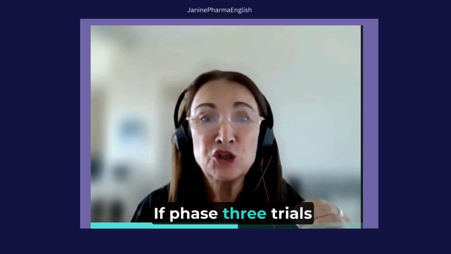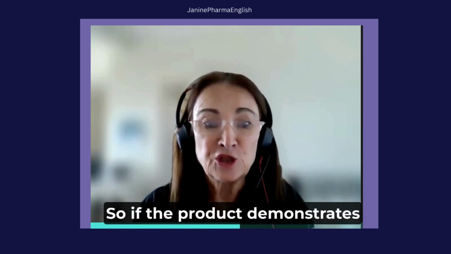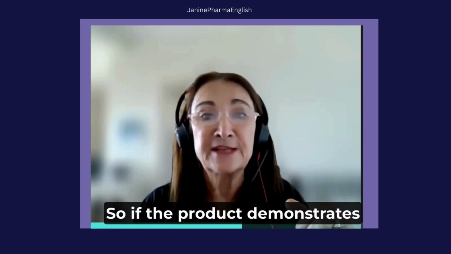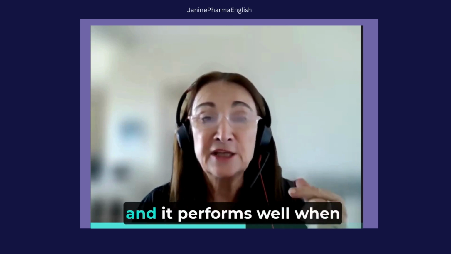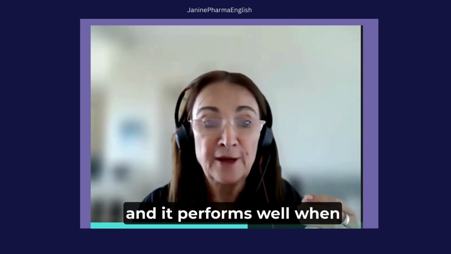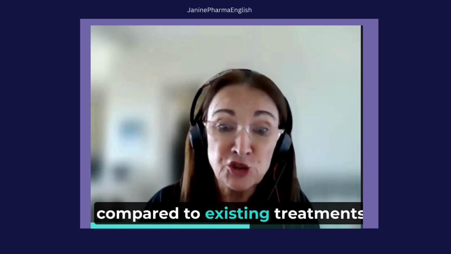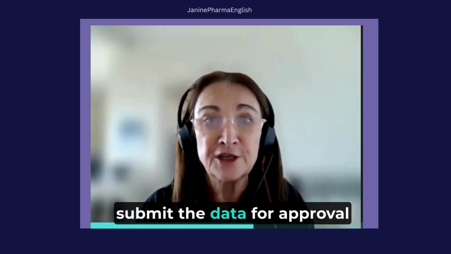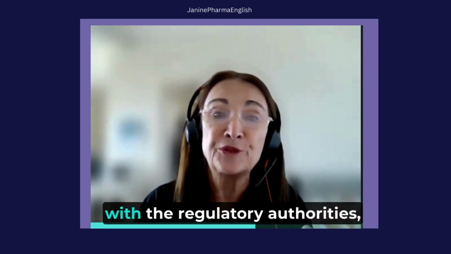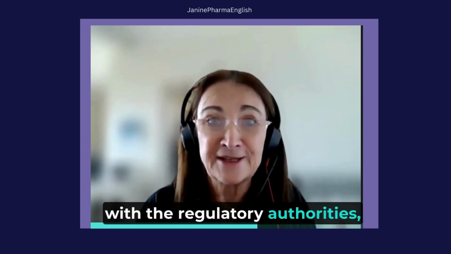If phase 3 trials are successful, so if the product demonstrates efficacy, safety, and it performs well when compared to existing treatments, the pharmaceutical company can submit the data for approval with the regulatory authorities.